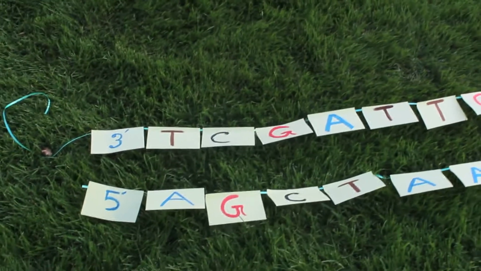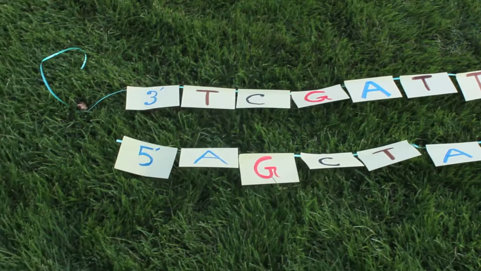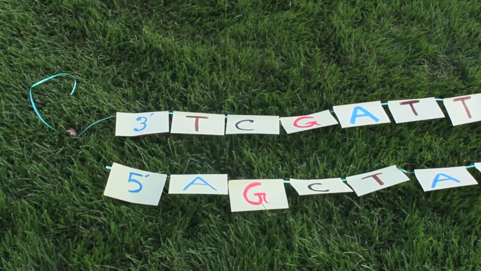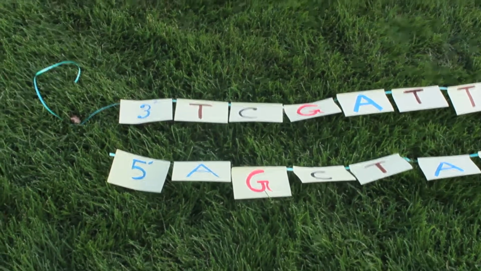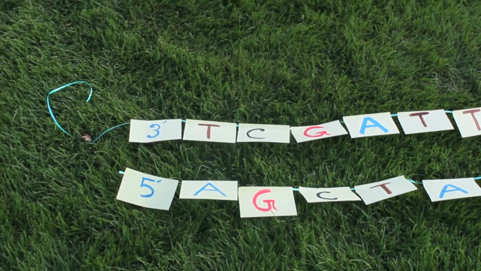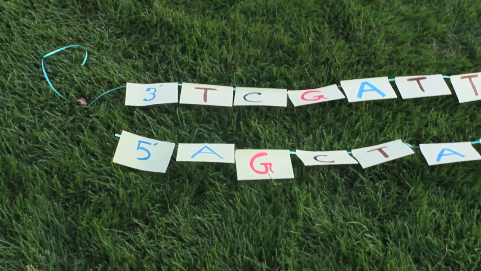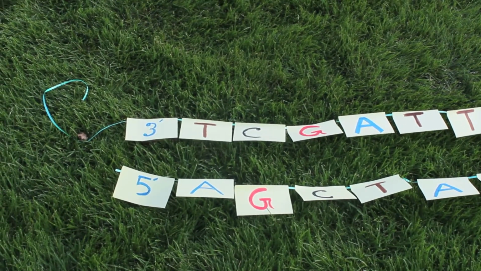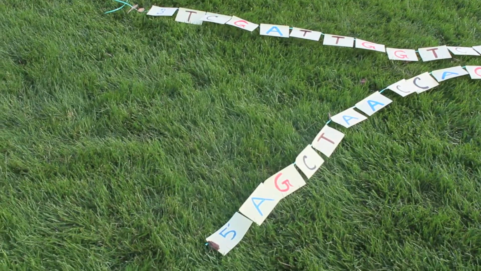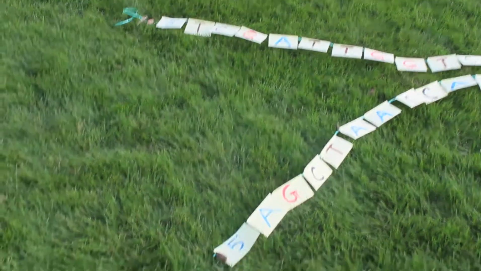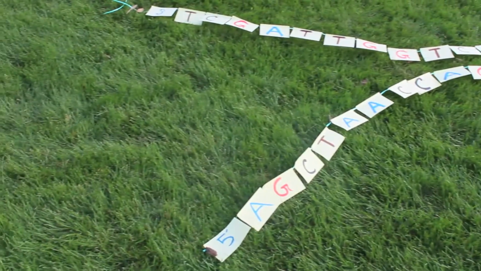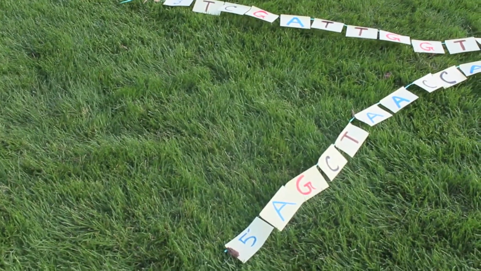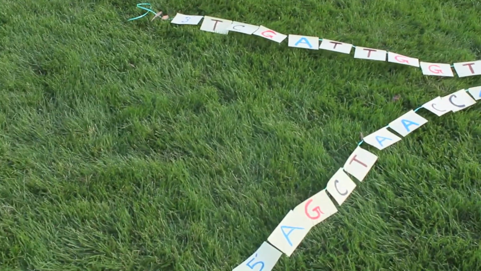Now for the DNA replication to occur, these two strands must separate. When these two strands start to separate by specific proteins called DNA helicases, they form a Y-shaped structure which is called the DNA replication fork. So this is the Y-shaped DNA replication fork. DNA helicases started to unwind these two strands and you can see they are separated.